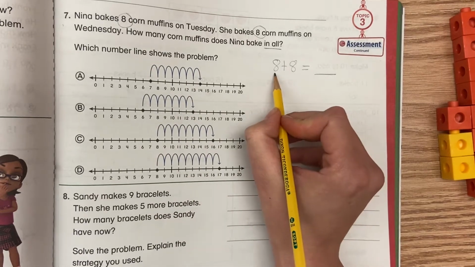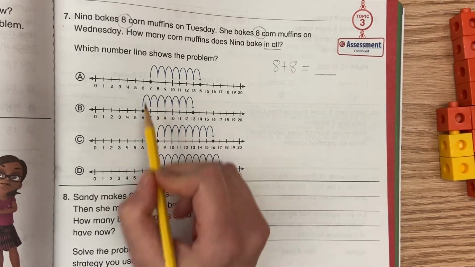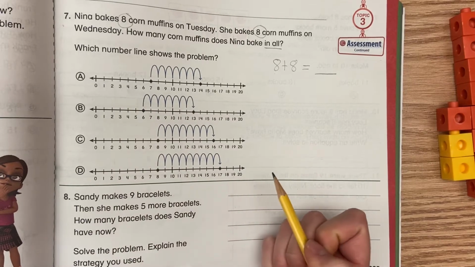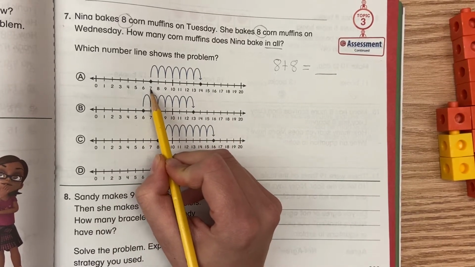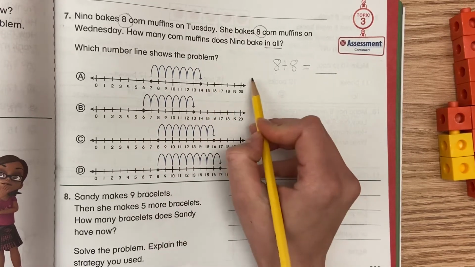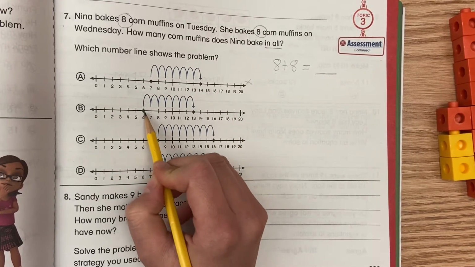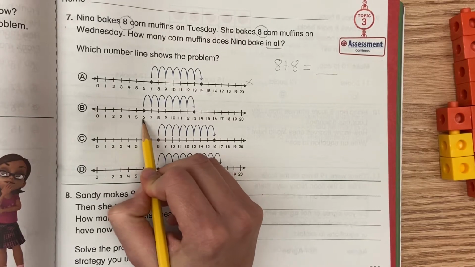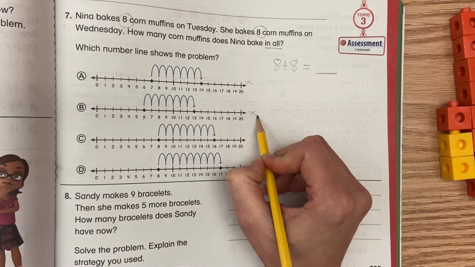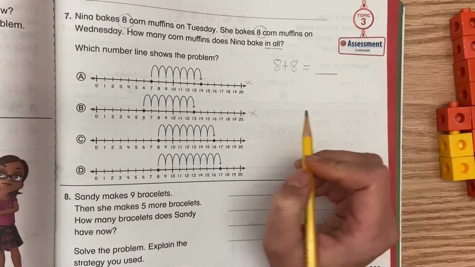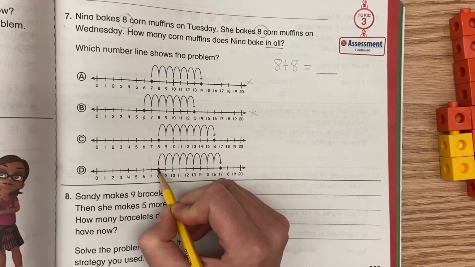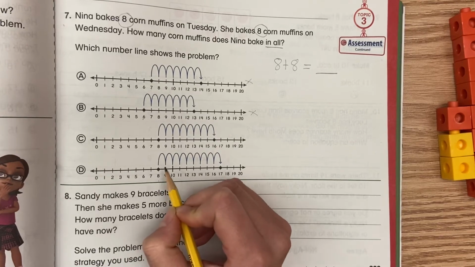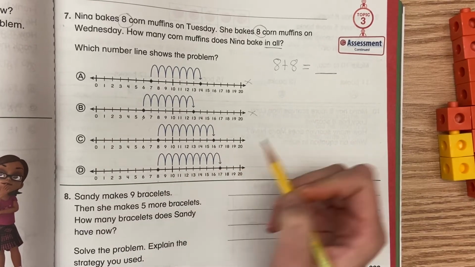Okay, I know that I need to start at number 8. So let's find one of the answers that begin on number 8. This one looks like it begins on number 7, so it can't be A. This one begins on number 6, so it can't be B. Letter C begins on number 8, and so does letter D. So it could be either C or D.